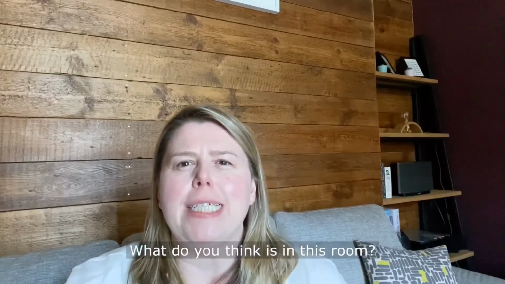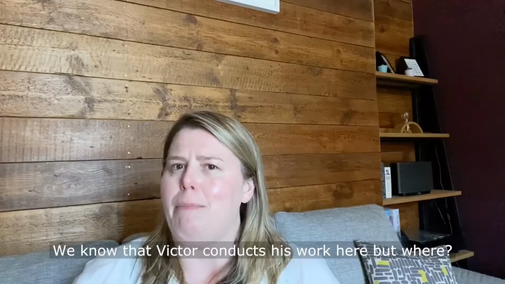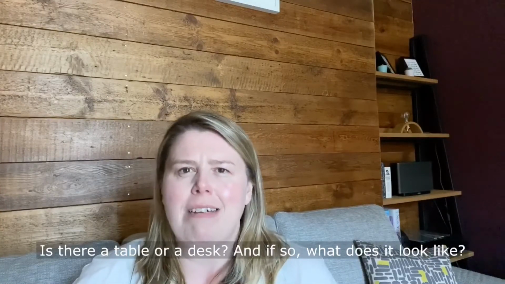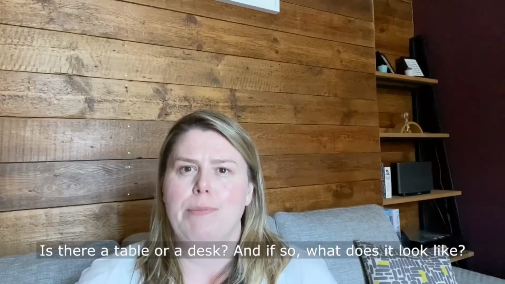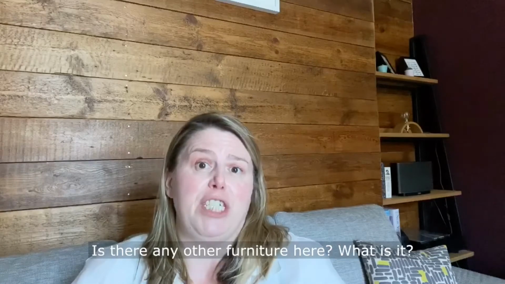What do you think is in this room? We know that Victor conducts his work here, but where? Is there a table or a desk? And if so, what does it look like? Is there any other furniture here?